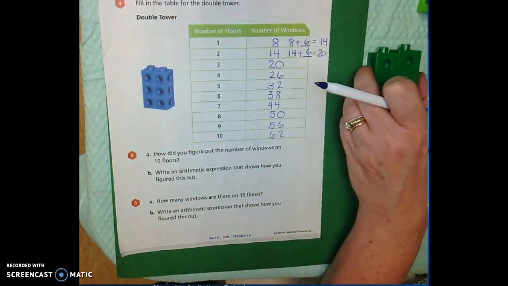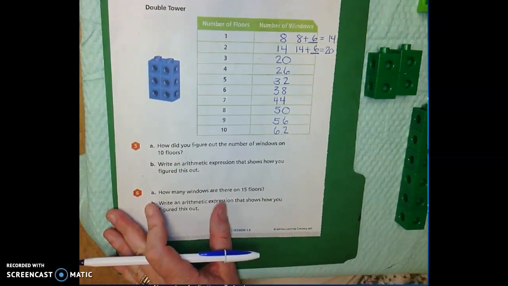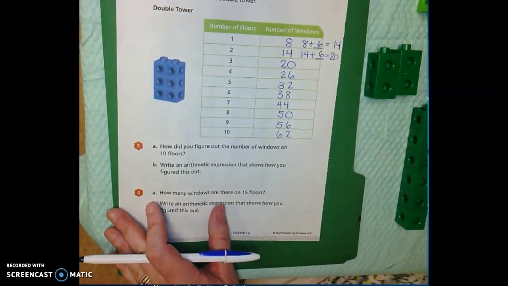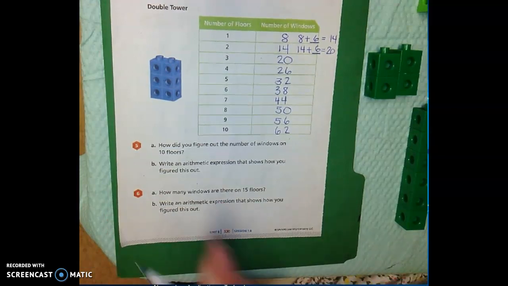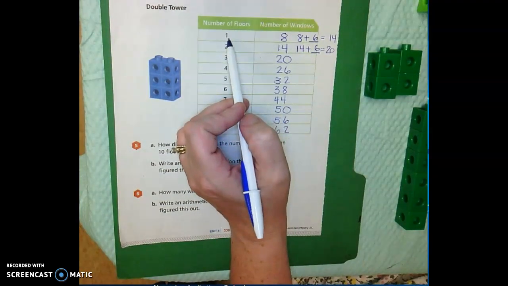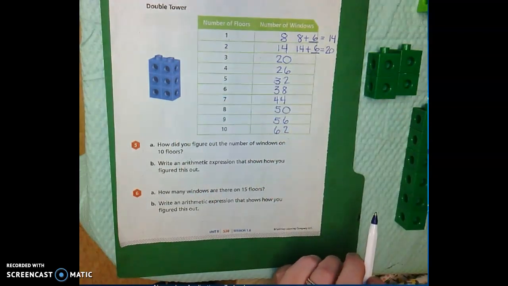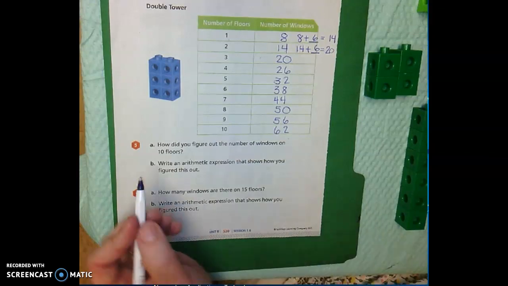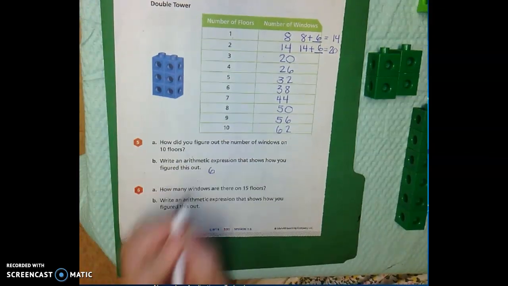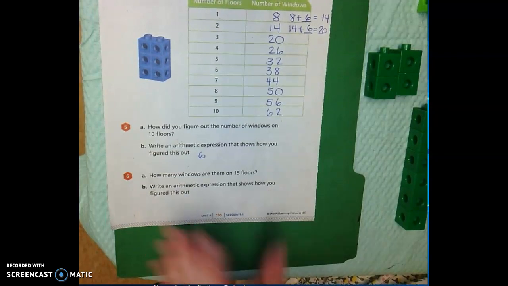So how would we figure out the number of windows on the 10th floor? Now, how many windows were there on one floor? How many windows? Not skylights, but how many windows? Well, we know that there were 6 windows on each floor.